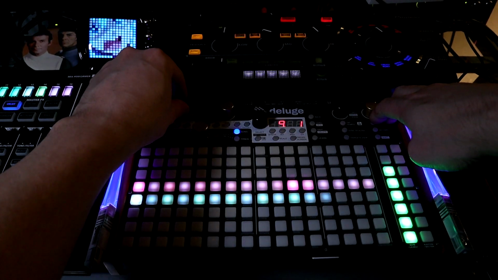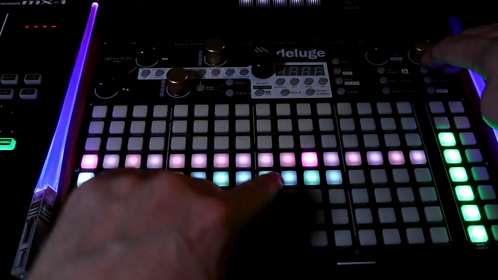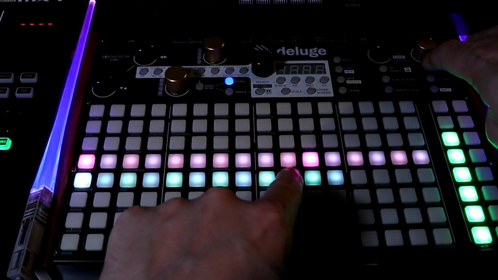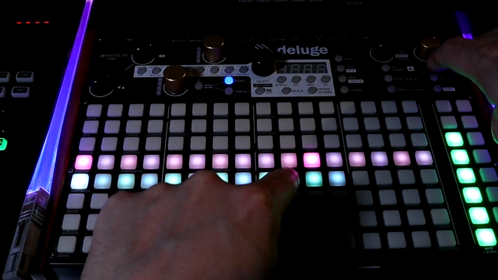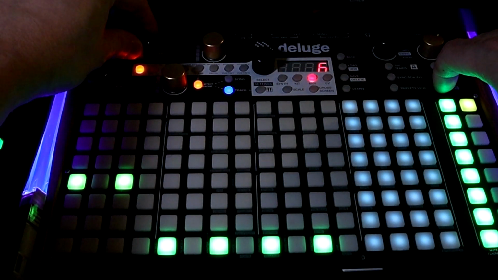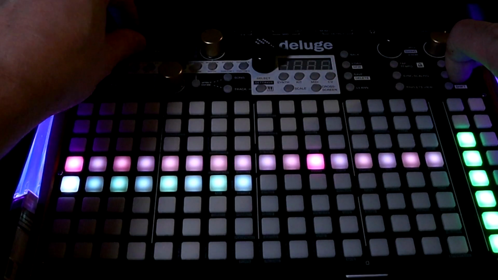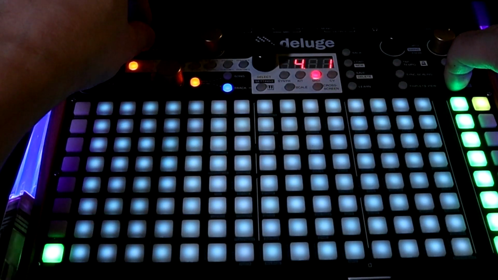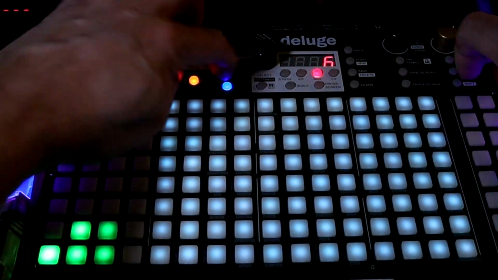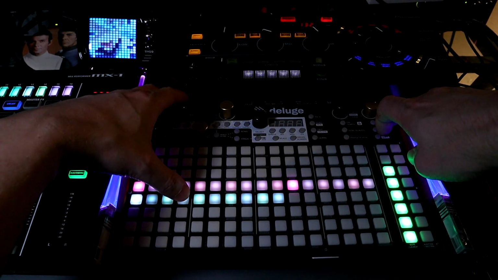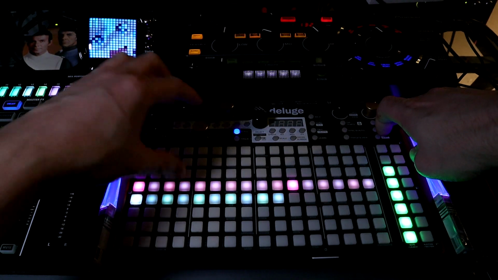Alright, so that is done. Now actually, this is not the right bar length, so I have to bring it back. There we go, 5 bars. Okay, it's matched now. So now I have that set.